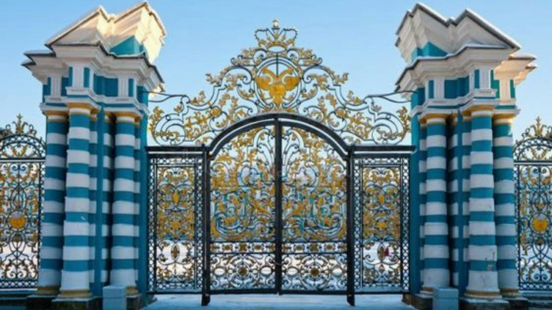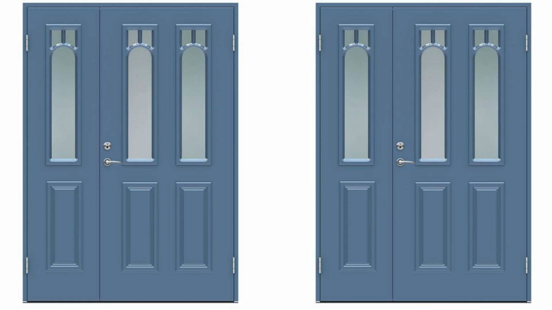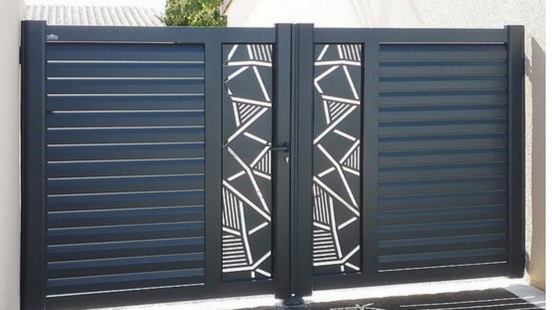Iron is considered the most suitable for the main gate designs. The iron main gate designs are durable and provide good security features. Moreover, iron can be shaped into intricate shapes and sizes. It allows you to create customized iron main gate designs.